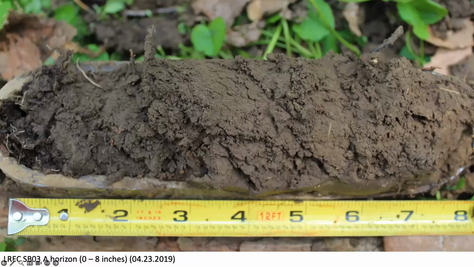And this is a typical profile, actually collected over in the East Woodland, showing a darkish gray, grayish brown silt loam soil. In this case, we said about 8 inches for the A horizon, and then down into we had a B and C horizon that we tested. So that's pretty typical of what you see around here. The color will vary quite a bit with moisture content.